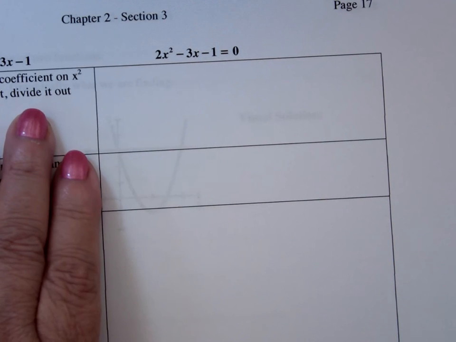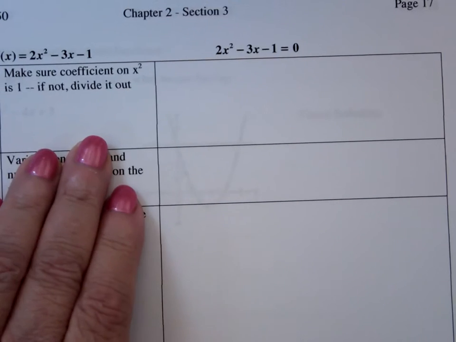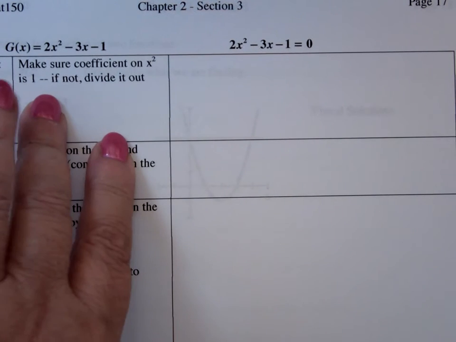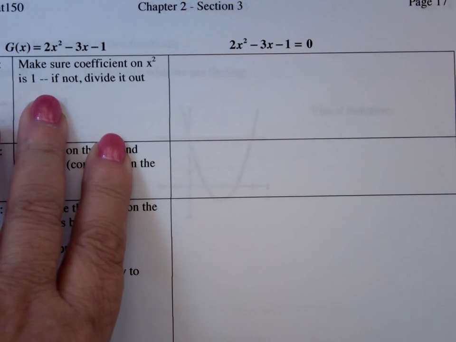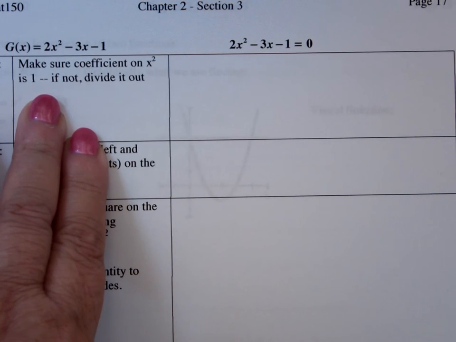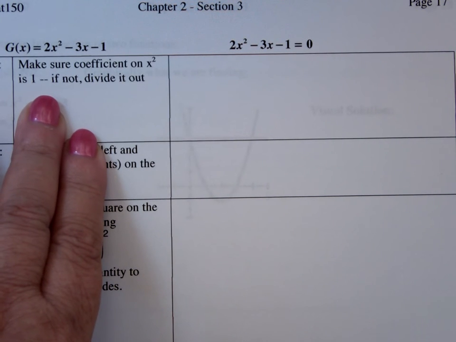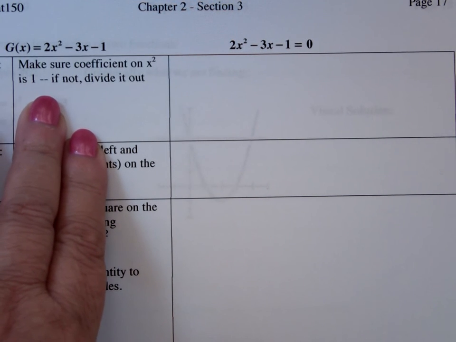So 2x squared minus 3x minus 1 equals 0. Step 1. By the way, when I have things set up in a template like this, when I work a problem, this is what I'm saying to myself. Each one of those steps is what I say to myself when I'm working that problem. This is the step, this is the step, this is the step.